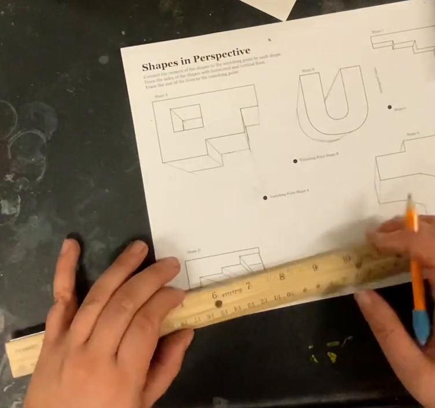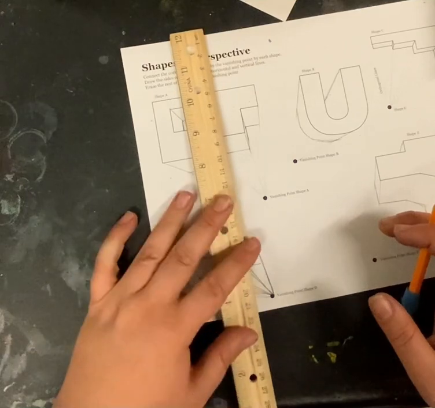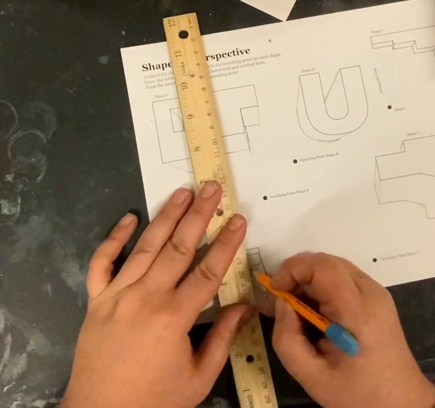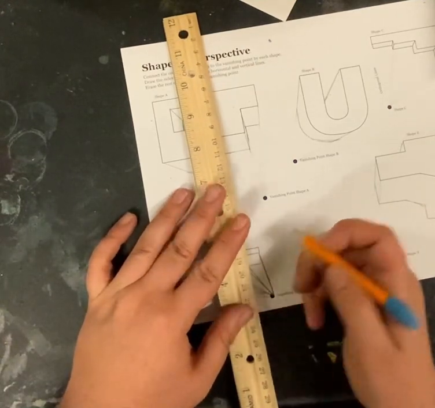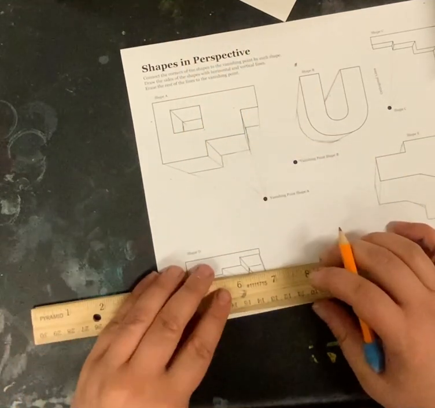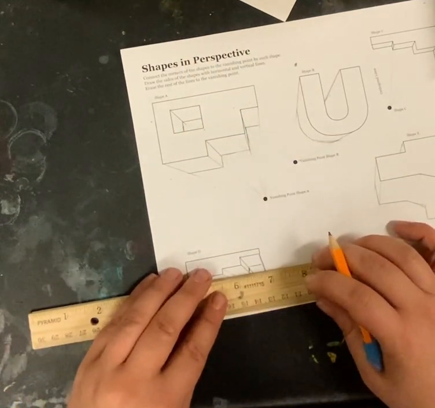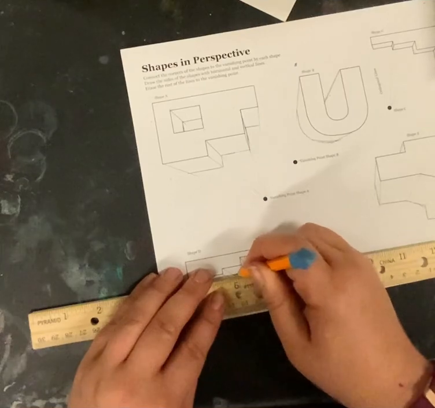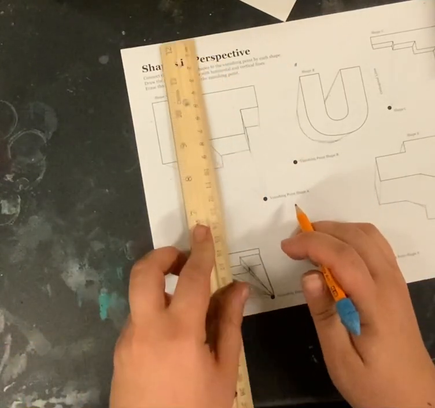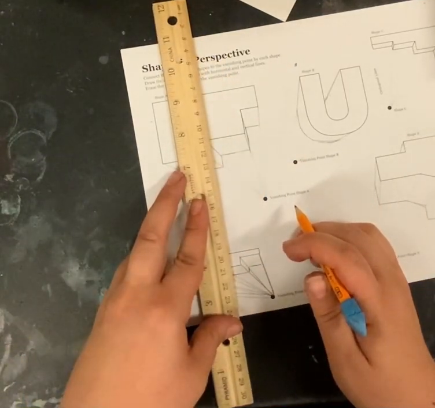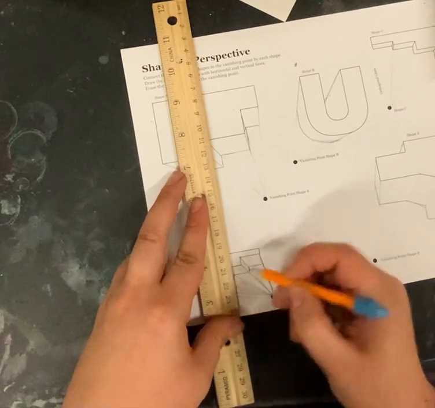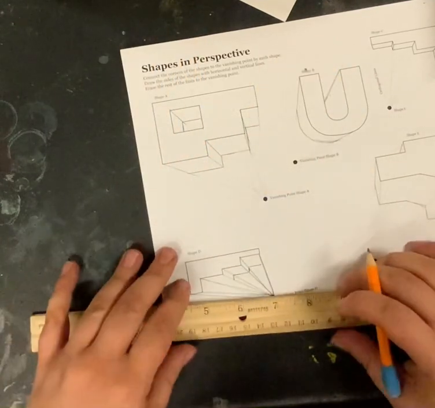I'm going to do all my, well, let's do the vertical ones. Then line it up with that one and do your vertical line. Then flat here for horizontal. Then turn it for vertical. Then flat for horizontal.